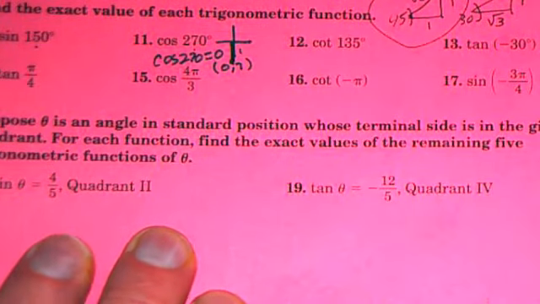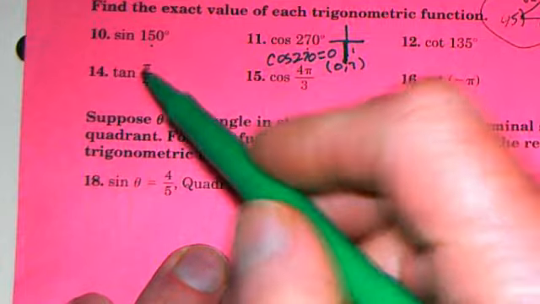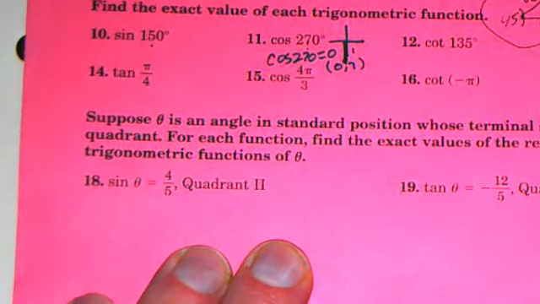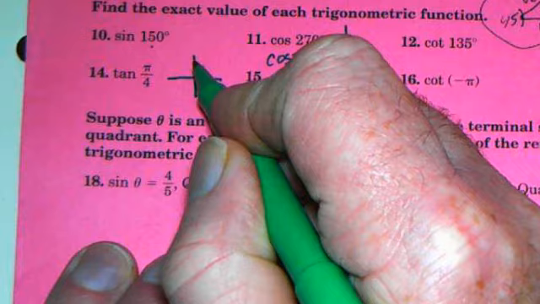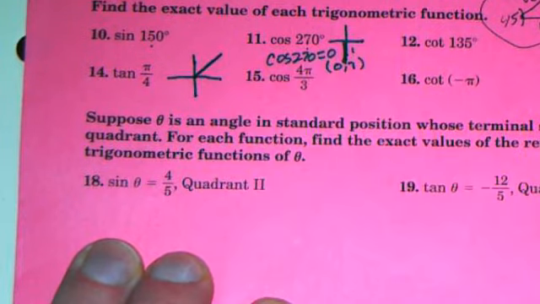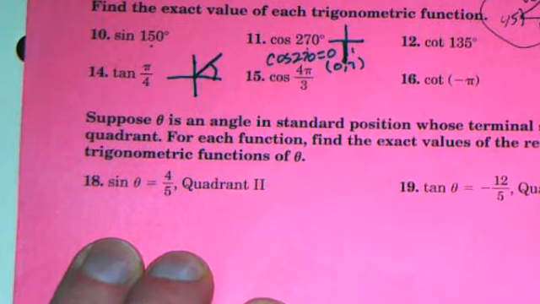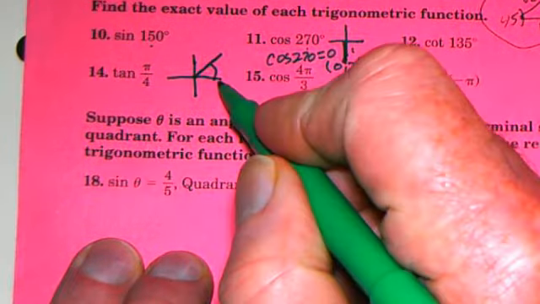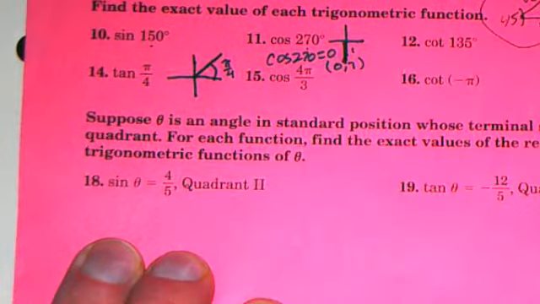Let's do number 14. Number 14, they give us pi over 4. Now pi over 4 is the same thing as 180 divided by 4, which is a 45 degree angle. But in terms of radians, this would be pi over 2. Pi over 4 is halfway in between there. This reference angle is going to be whatever it takes to get back to the x-axis. We're actually pi over 4 up from the x-axis. So pi over 4 is our reference angle.